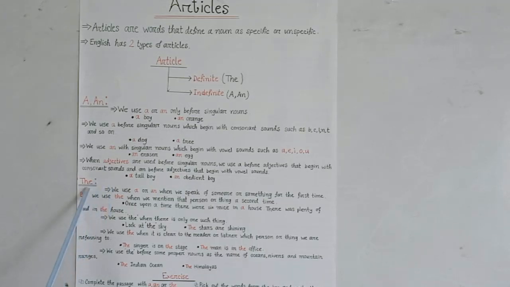Now students, we will know about the rules of the. First one, we use a or an when we speak of someone or something for the first time. But we use the when we mention that person or thing a second time. When we mention someone or something for the first time, we use a or an. But for the second time, you can't use a or an because the thing or person is specified. So you have to use the.